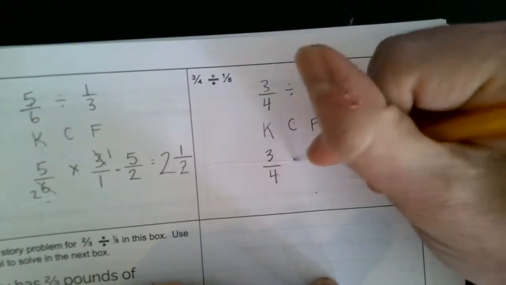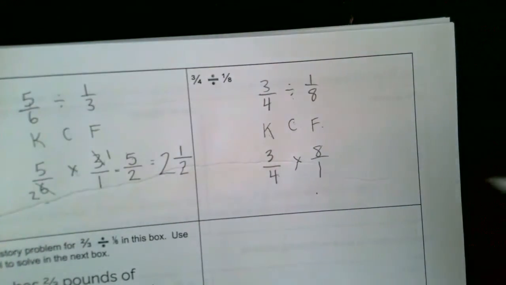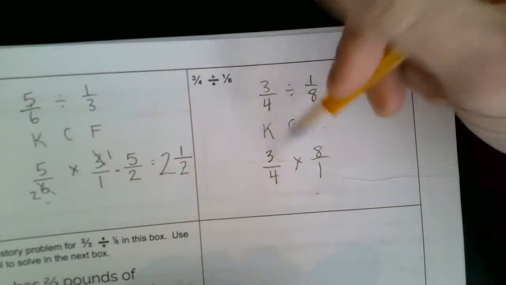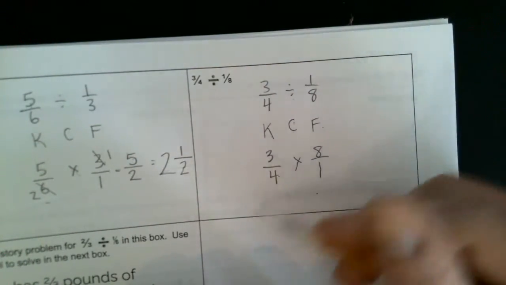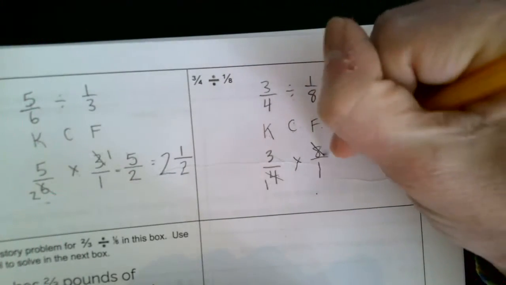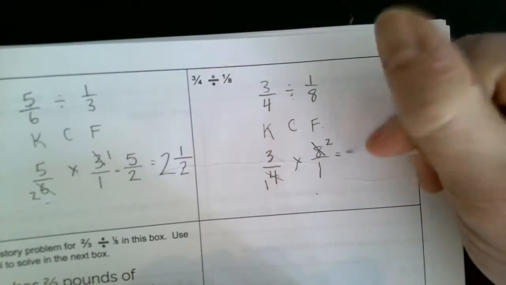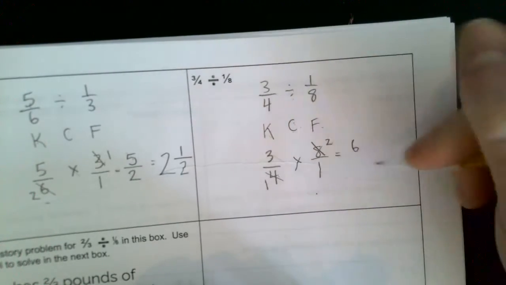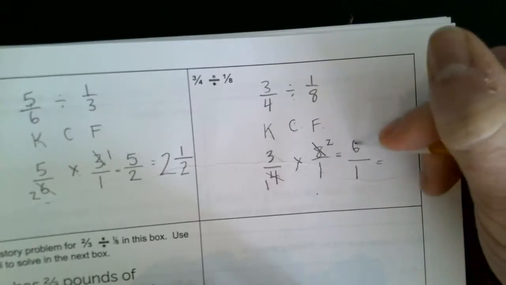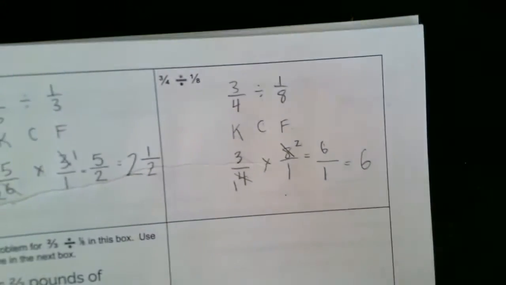We're going to change division to multiplication. We'll flip that fraction. Reciprocal, 8 over 1. All right, let's look diagonally. 3 and 1, nothing. 8 and 4, there we go. We can divide those both by 4. 4 divided by 4 is 1. 8 divided by 4 is 2. 3 times 2 is 6. 1 times 1 is 1. 6 divided by 1 would just be 6. So that'd be the answer right there.